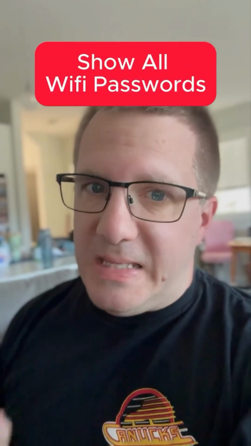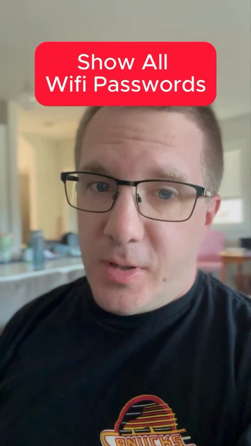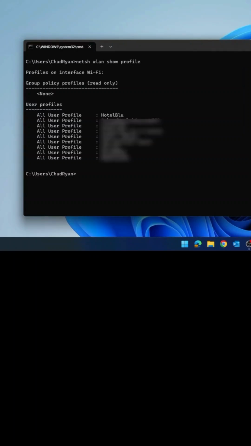It is very easy to get all of the Wi-Fi passwords off of a Windows-based computer. And here's how you do it. From a command line, you're going to run netsh wlan show profile. This will give you a list of all of the Wi-Fi profiles that are on your computer. I'll use a hotel for an example in this case.